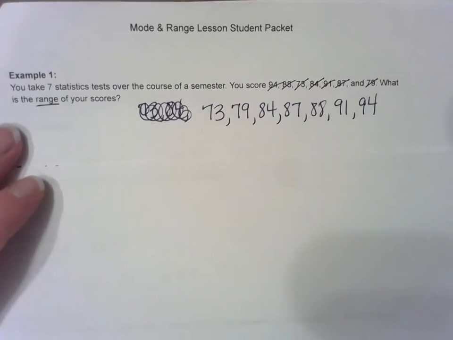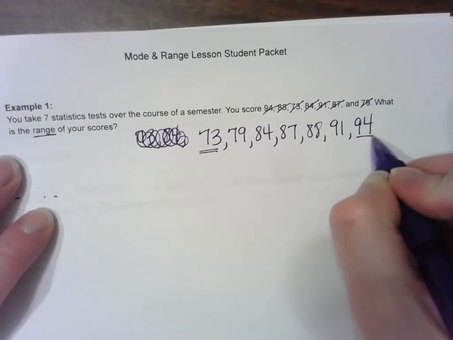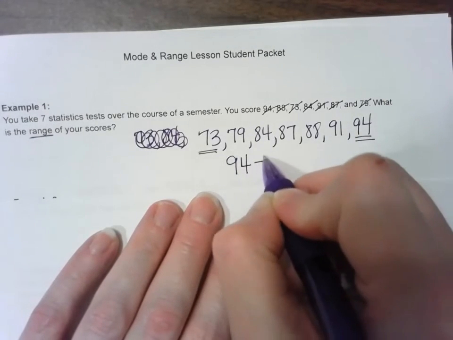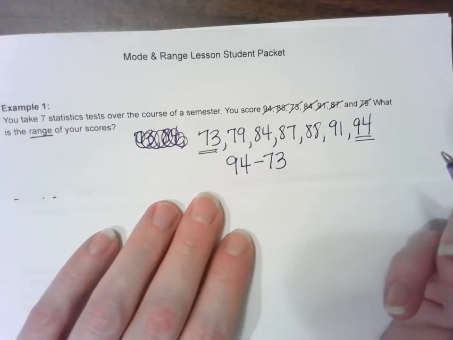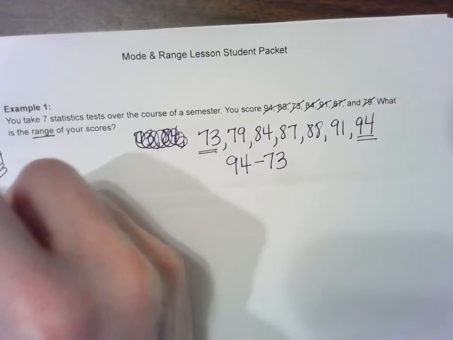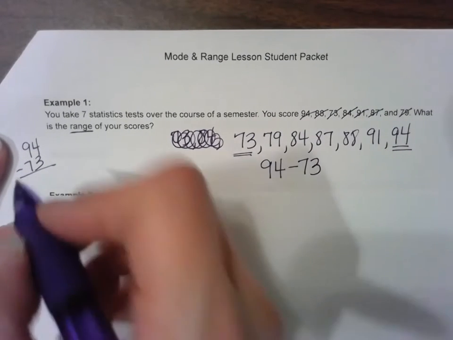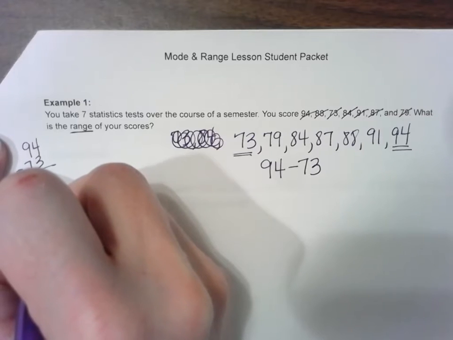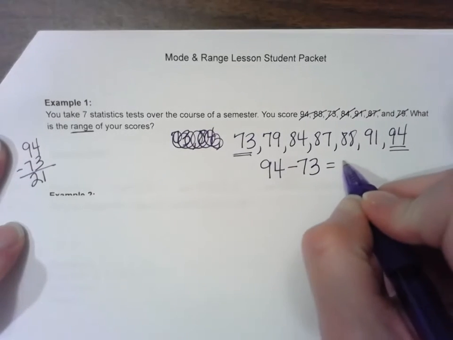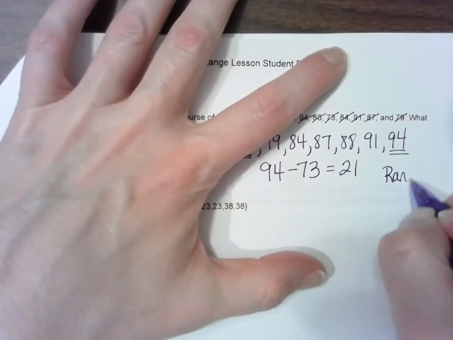And step 2 is subtract the smallest number from the largest number. So we're going to take 94 minus 73. So off to the side, don't forget how to subtract two numbers. You probably don't need a calculator for this. 4 minus 3 is 1. 9 minus 7 is 2. So our range is 21.